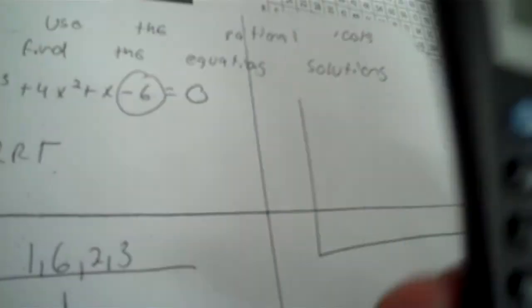So 1, 6, 2, 3, and then the leading coefficient is 1. So divide them all by 1. 1 divided by 1 is 1. 6 divided by 1 is 6, 2, and 3. Could be positive or negative with all of them. Okay, plug them in. Oh, I got 0 with 1. Okay, so 1, and now I have my divisor.